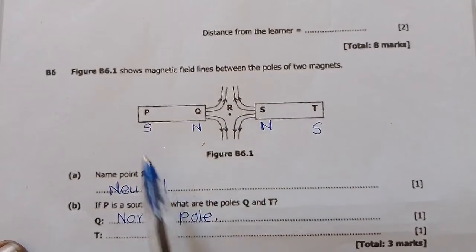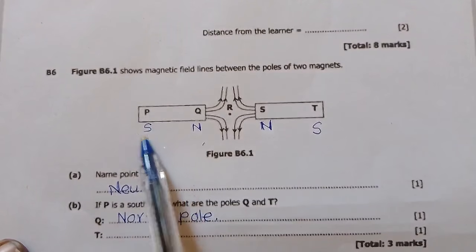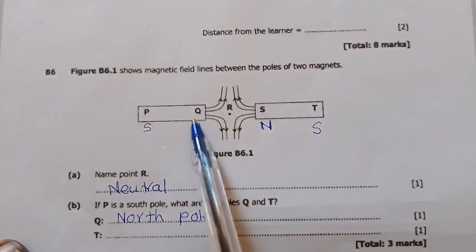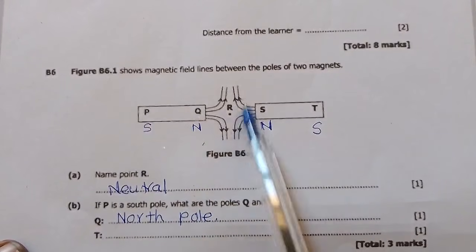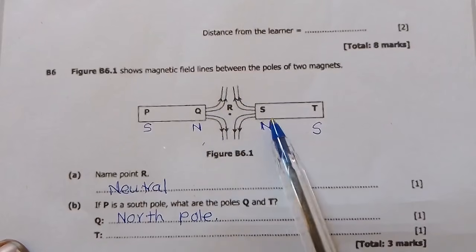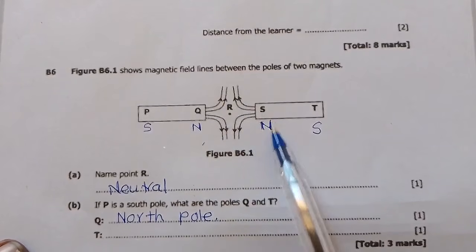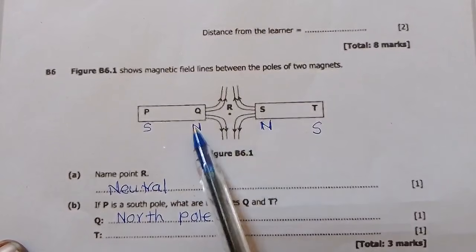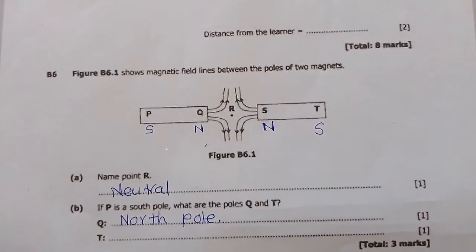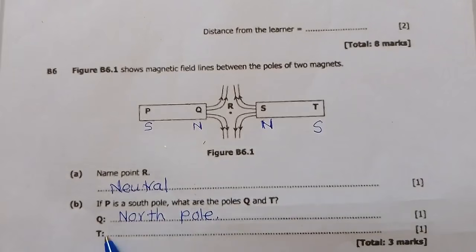No. So since P is the south pole, point P here is the south pole, meaning this one is a north pole. Then since there is repulsion here, meaning this pole is also a north pole, north repulsion. So T is what?